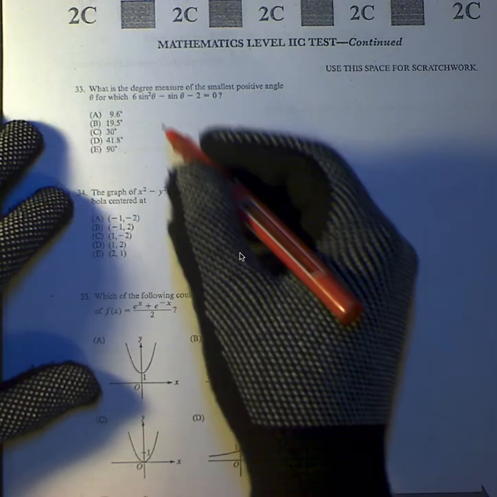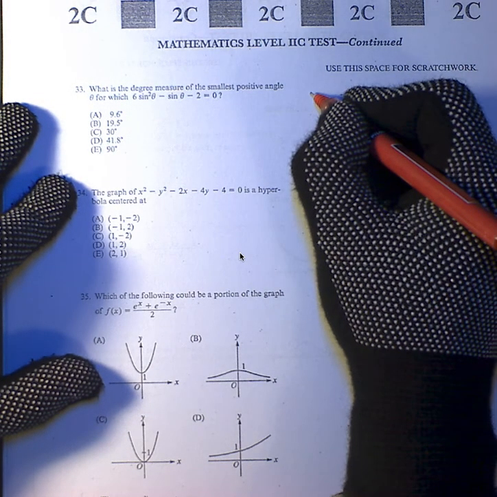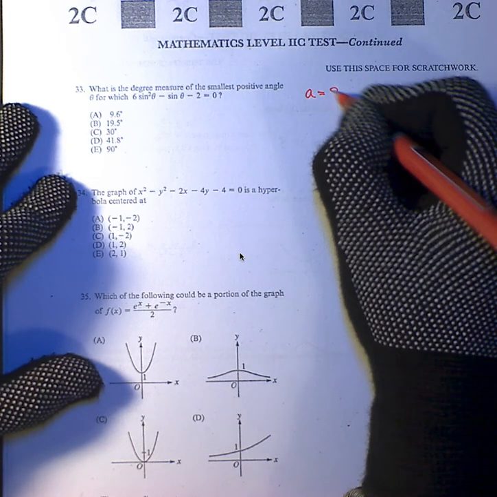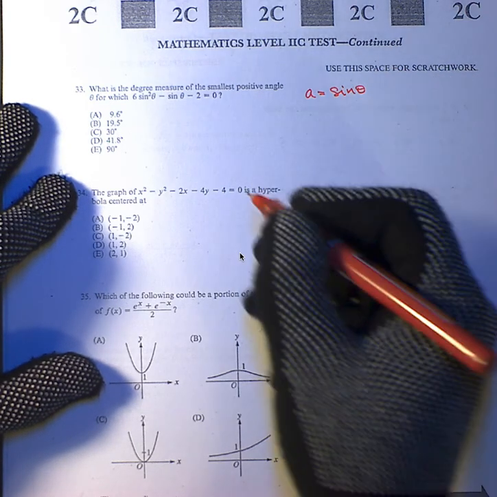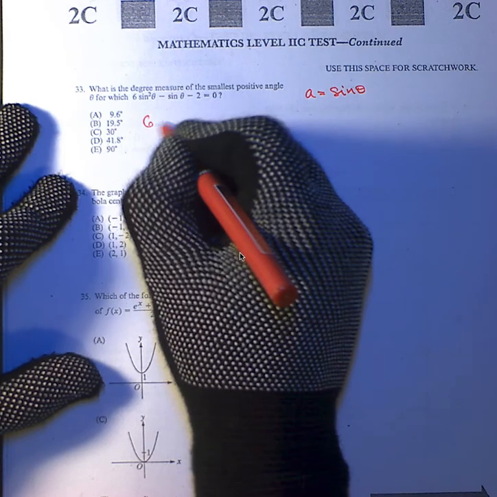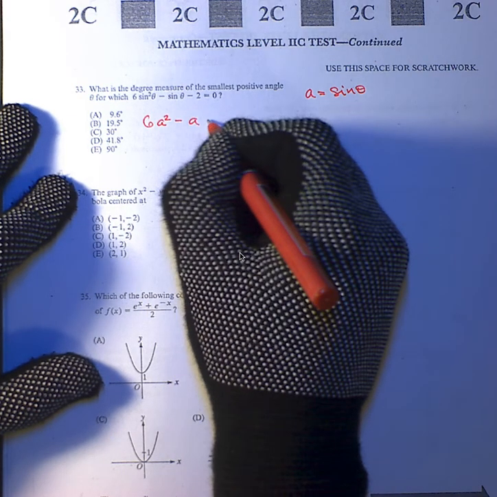So if you wanted to solve this by hand, a lot of you will recognize it as quadratic in form. So you can say that a is like sine theta, and then you could write that you've got 6a squared minus a minus 2 equals 0.